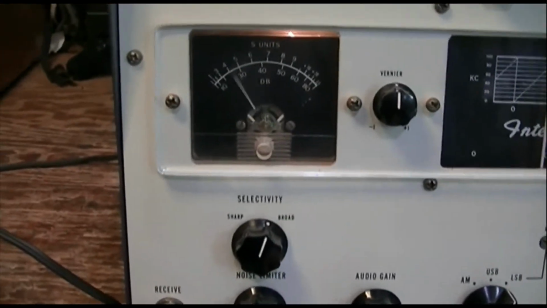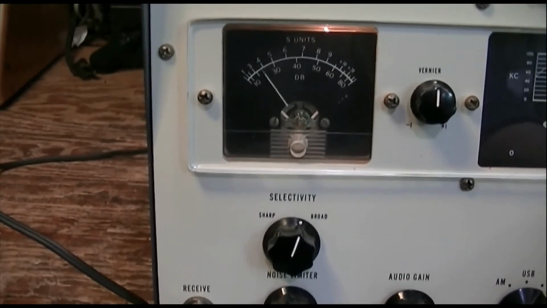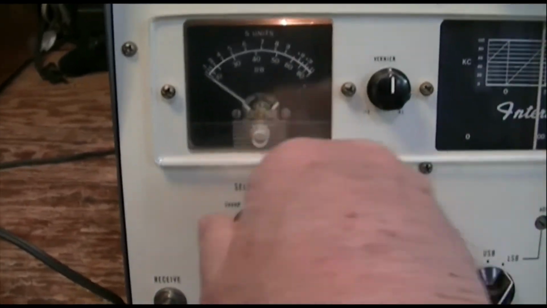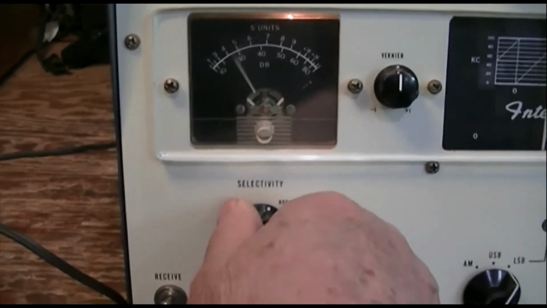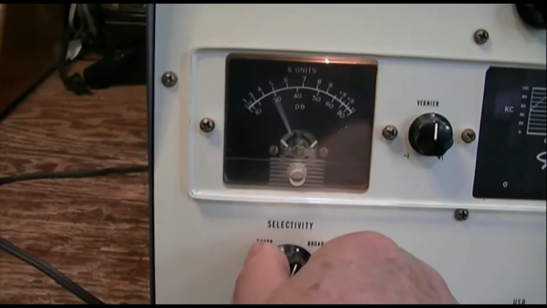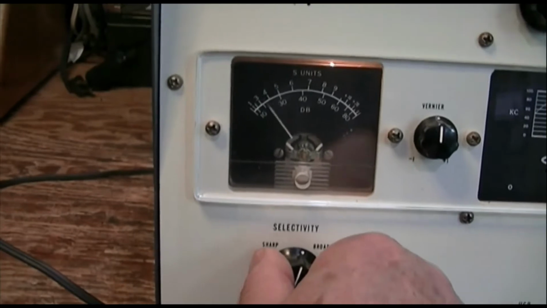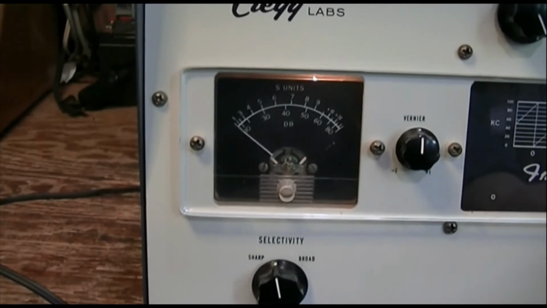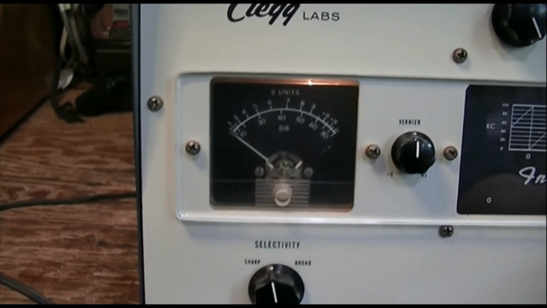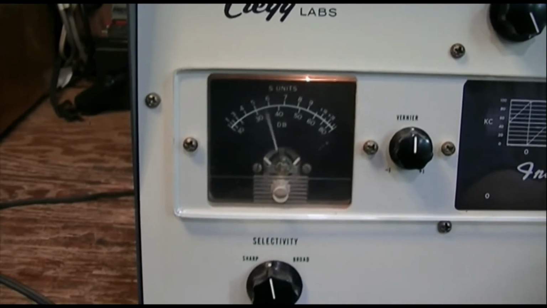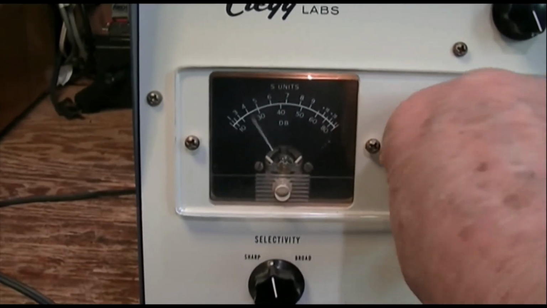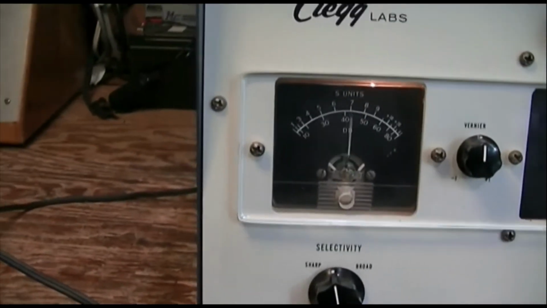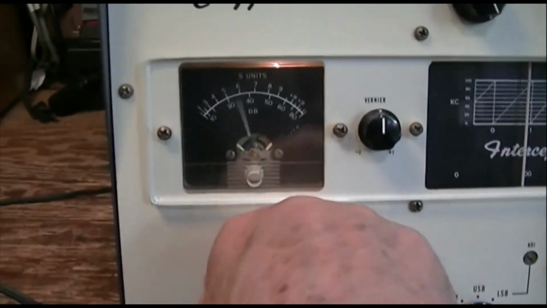That's the broad position. That's with the crystal filter out. So that's how sharp that crystal filter is. That's about a 1,000 cycle tone. That's just going right away. The vernier's supposed to have a range of about 1 kc.